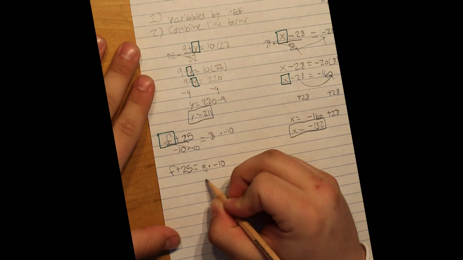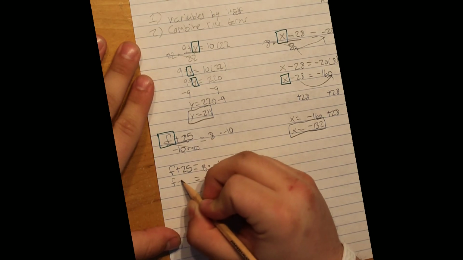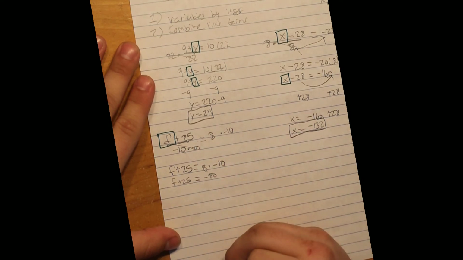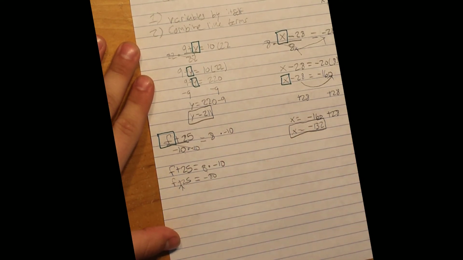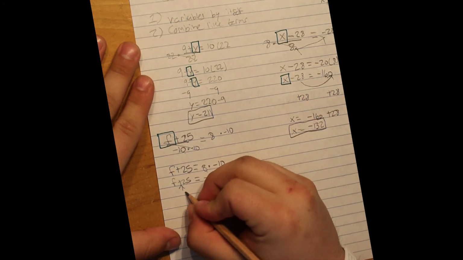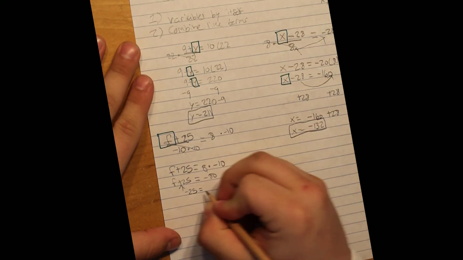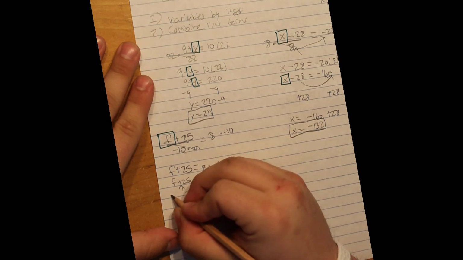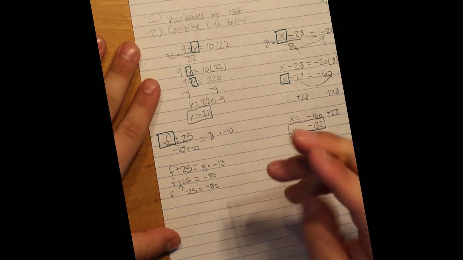This will cancel out. We have f plus 25 equals 8 times negative 10. 8 times negative 10 is negative 80 equals f plus 25. We have an addition sign here. The opposite of addition is subtraction. Apologies, let me start over.